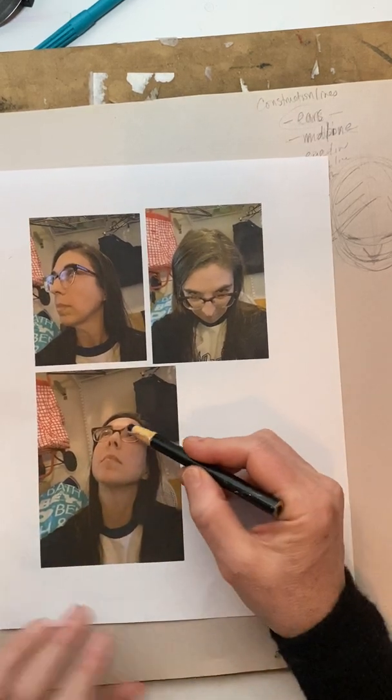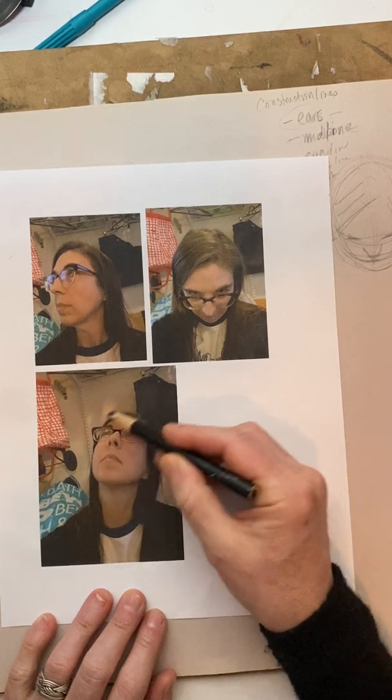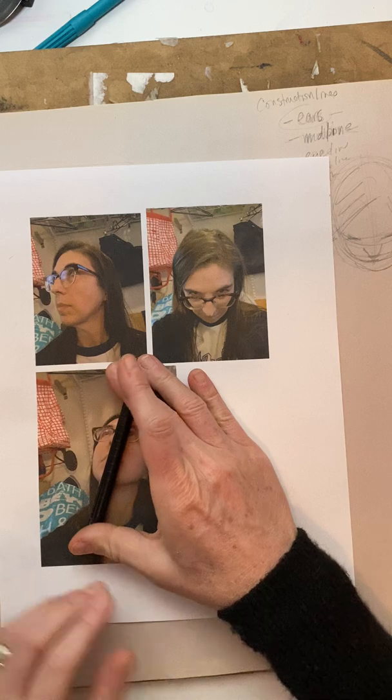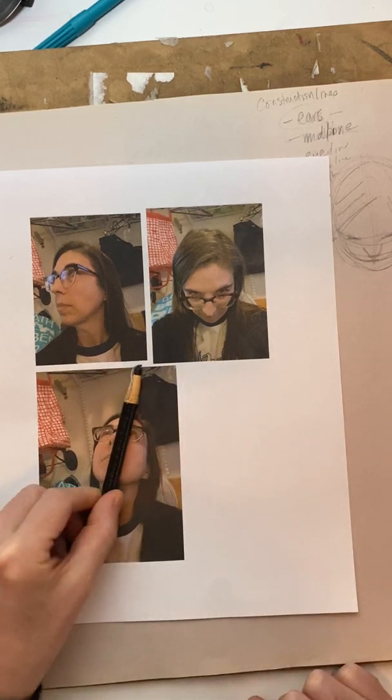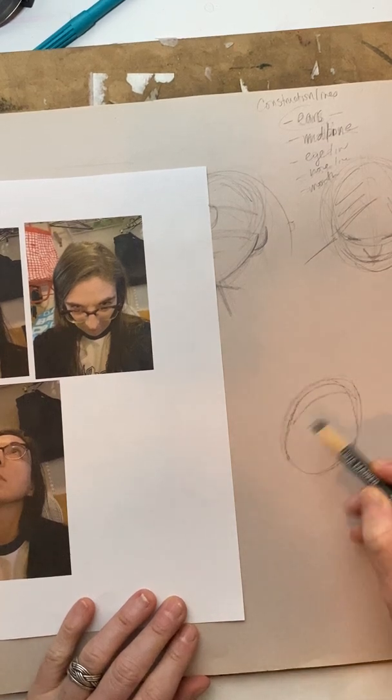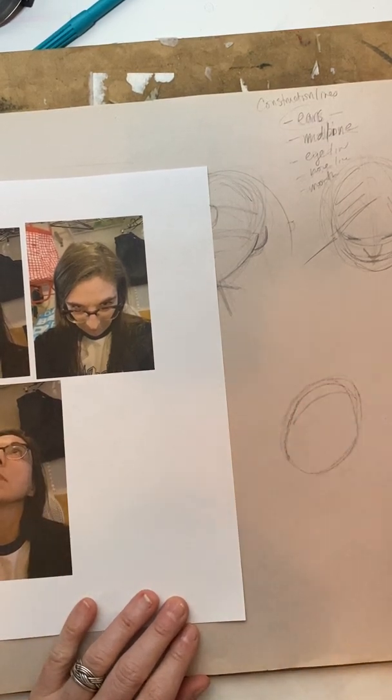All right, so again, first step is I'm looking at the shape of the head. I notice that my head is kind of angled this way just a little bit. So when I'm drawing that oval, I'm going to make sure my oval is also angled this way just a little bit.